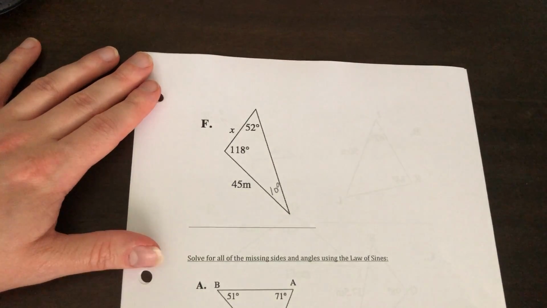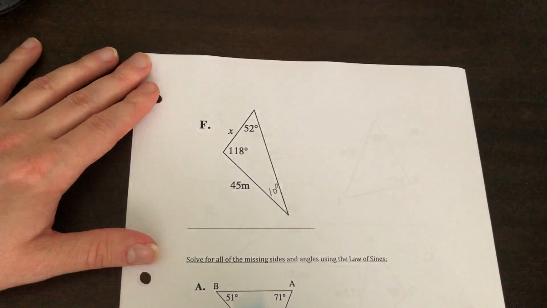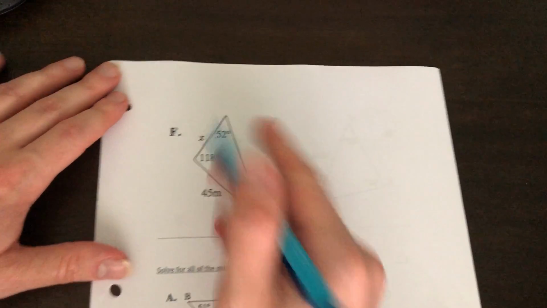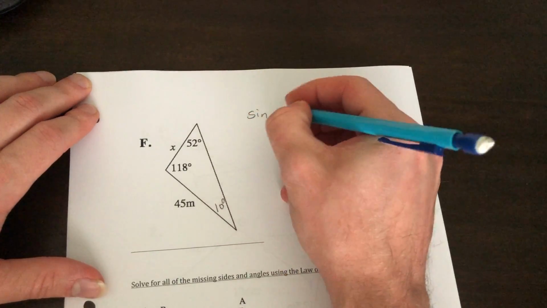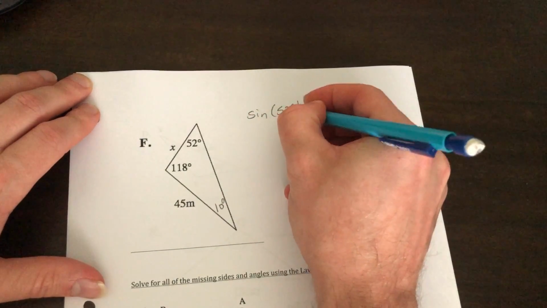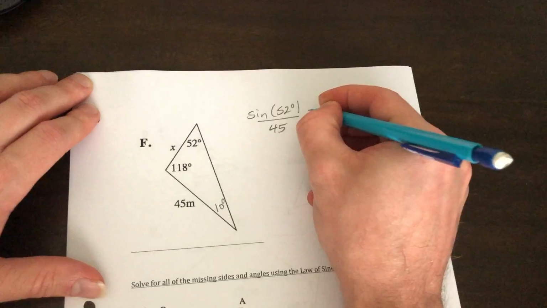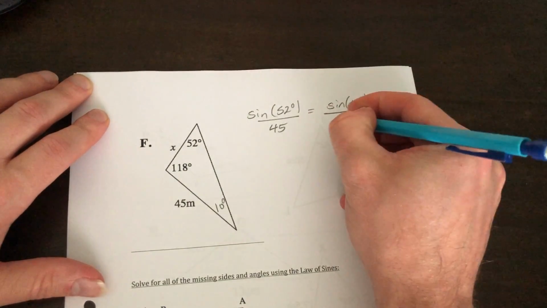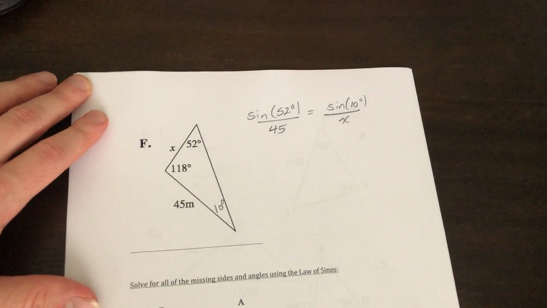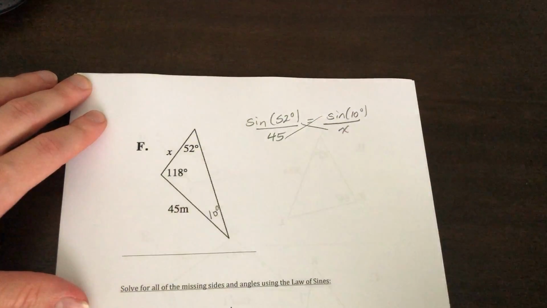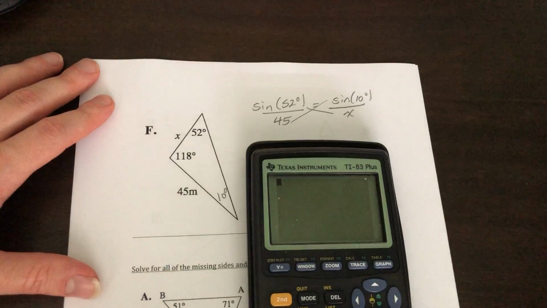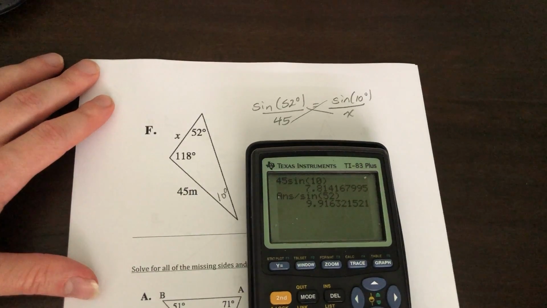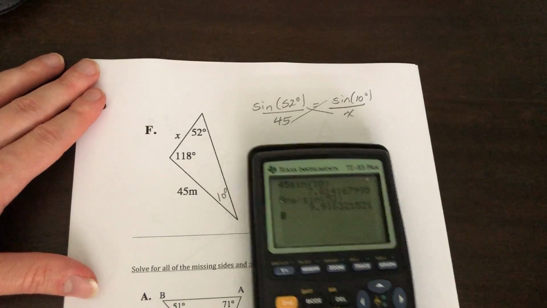Okay, so we're going to set up our proportion. We'll say sine of 52 over 45 is equal to sine of 10 degrees over x. So we're going to cross multiply and divide. So we'll do 45 sine of 10 divided by sine of 52, and I get 9.916 meters.